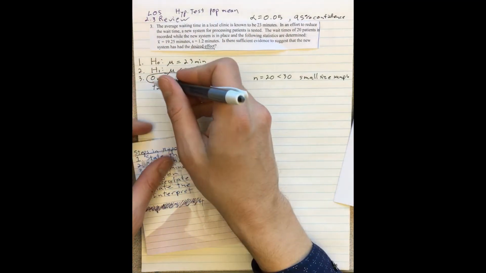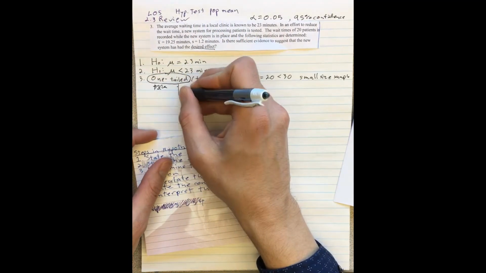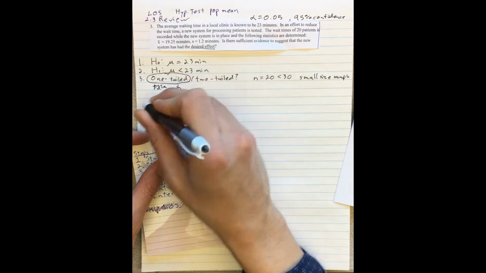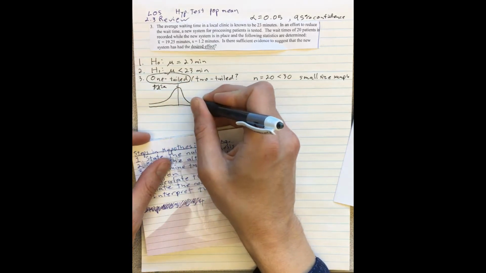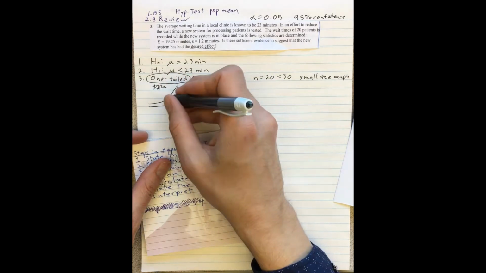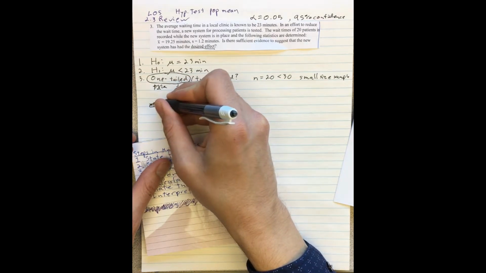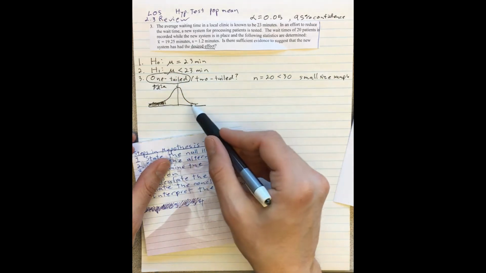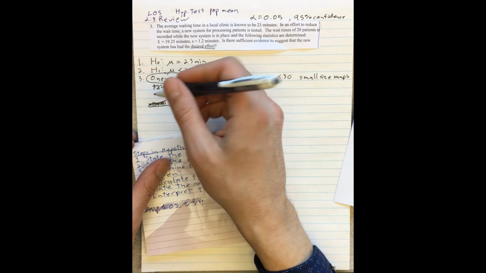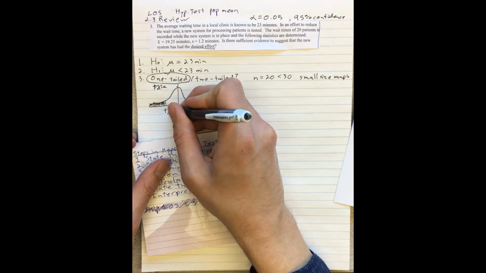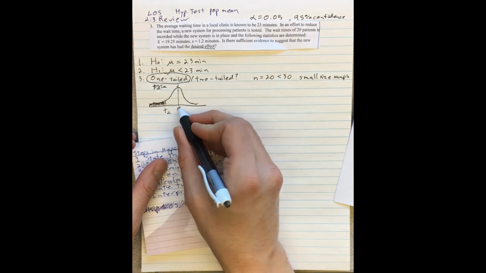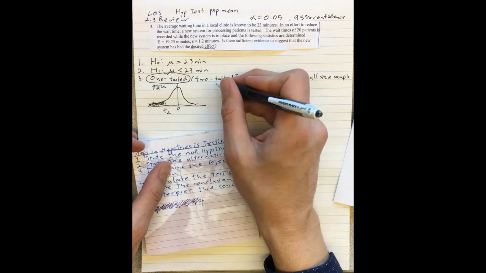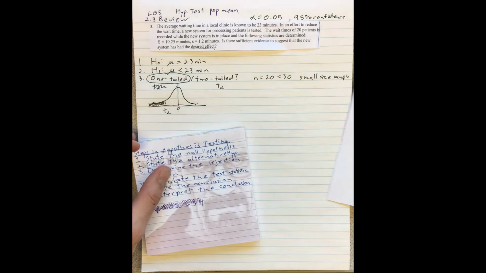Because this is less than, if I were to draw this out, the T distribution is just a funky looking normal distribution. Because this is mu is less than 23, our rejection region is going to live down here. If it were mu is greater than 23, it would live up here. But it isn't, so our T alpha is going to have to be a negative number now, because on a standard normal distribution, this is always 0 and this is always negative.